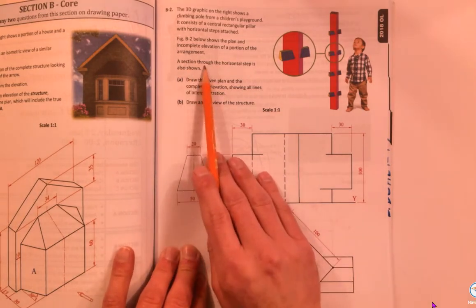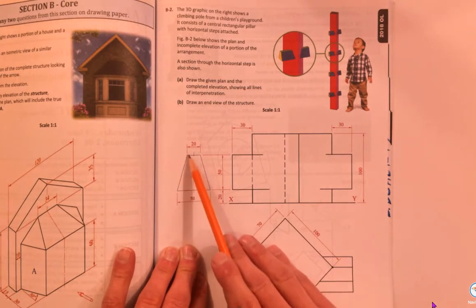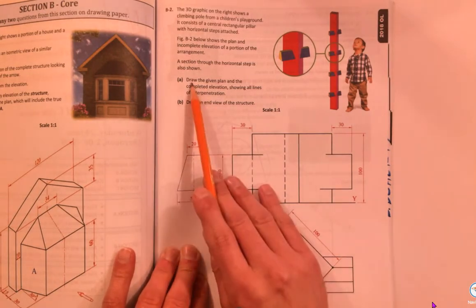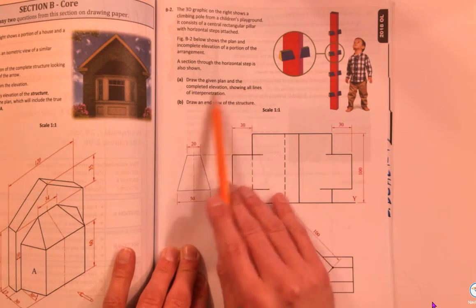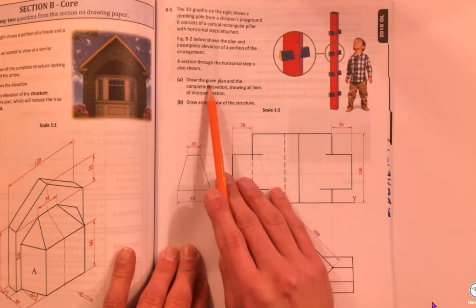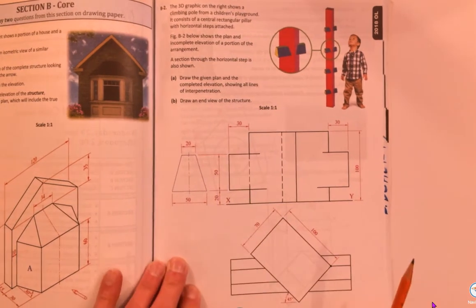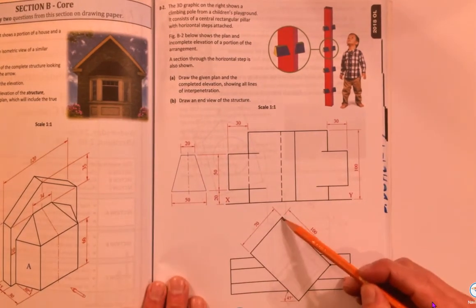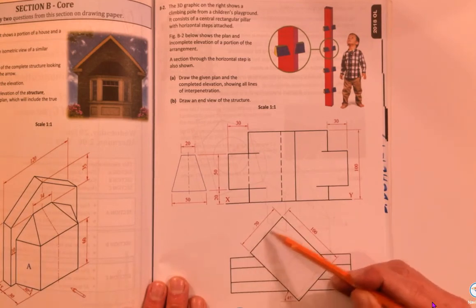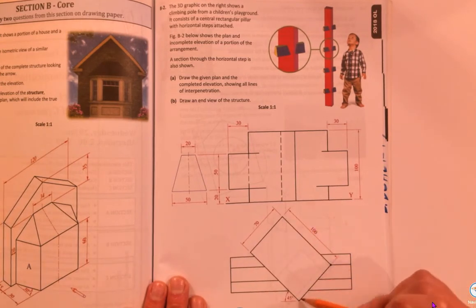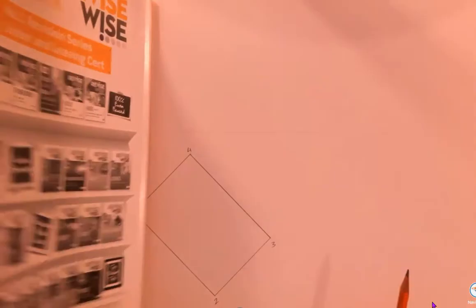A section through the horizontal step is also shown, so they're showing you what the end view of the step looks like, and gives you the measurements there. Draw the given plan and completed elevation showing all lines of interpenetration. So draw the elevation and plan, and then we're going to have to draw an end view of the structure. To set it up, you start with the plan. The box here, these lines are angled at 45 degrees, so you've got 70 mil side, 100 mil the other side, angled at 45 degrees. That is where you start off the drawing.